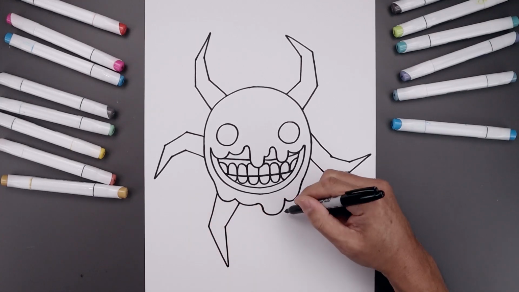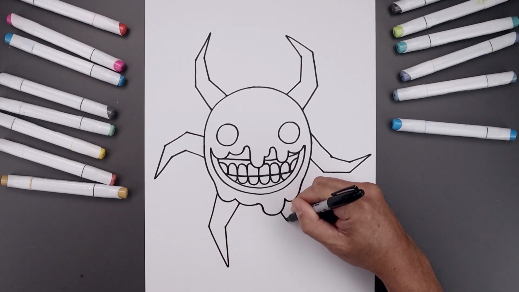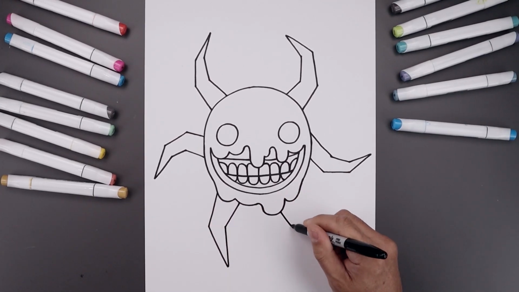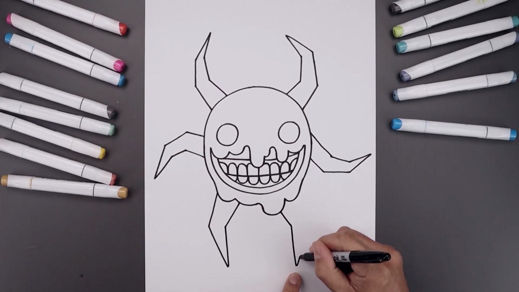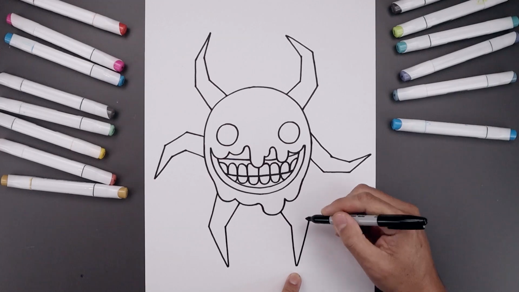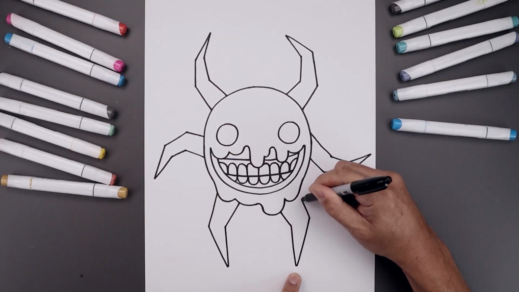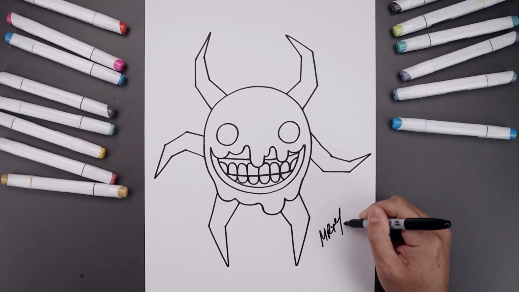Let's add 1 more on the right side, starting underneath the drip, coming down at an angle. Pull that straight down. I'm going to work our way around the outside, going up, and then pull that in behind the body. And once we're finished, we'll sign our artwork and add a splash of color.